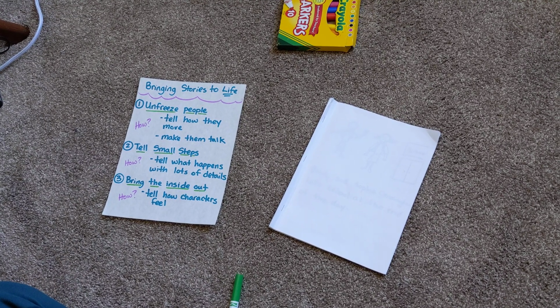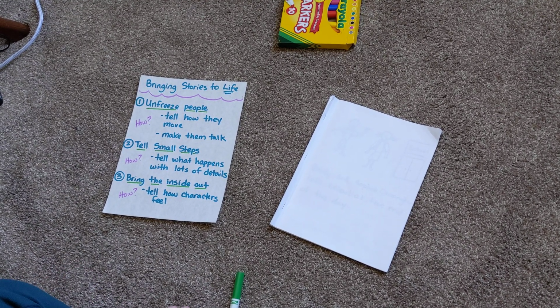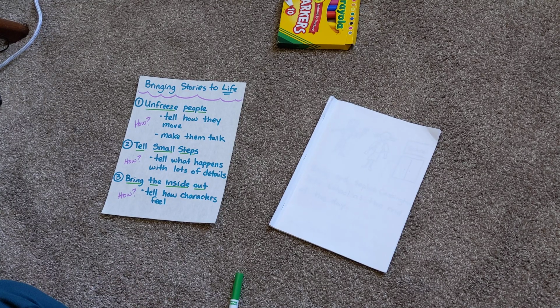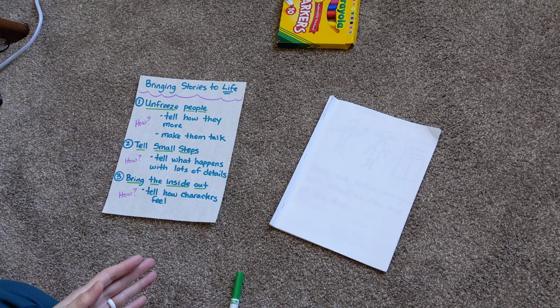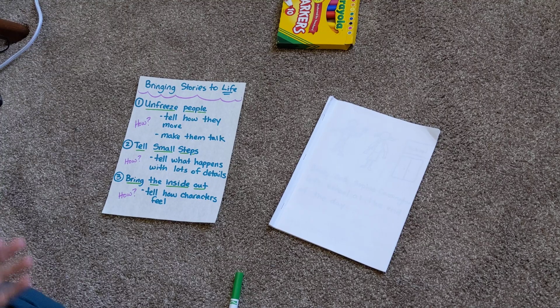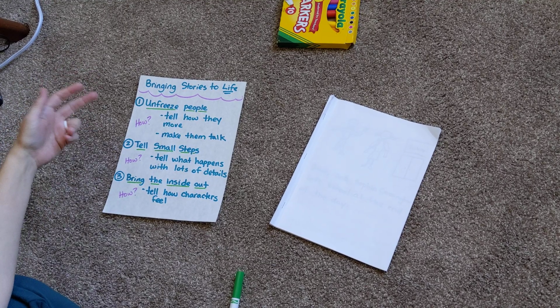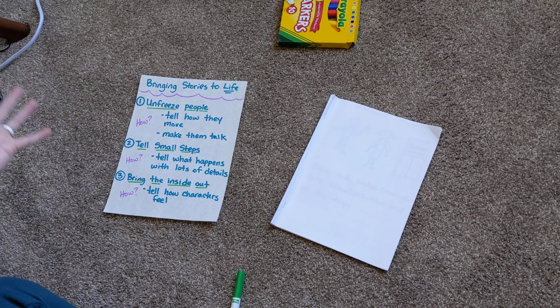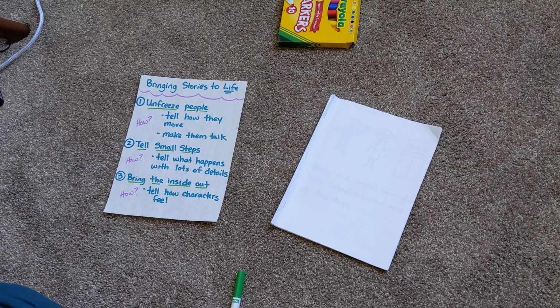Okay guys, welcome back. This week we're going to talk a little bit about how we can add on to our stories that we've been working on for realistic fiction. Now in class we talk about how when you're done, you've just begun. So I wanted to talk to you about 3 ways that we've discussed in class that we can bring our stories to life. The first one we have is unfreezing people.